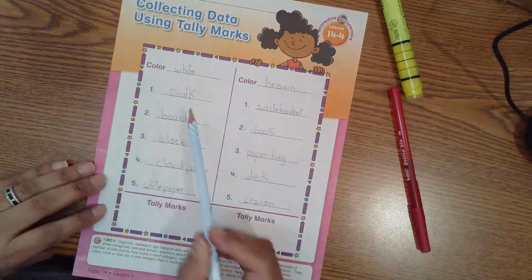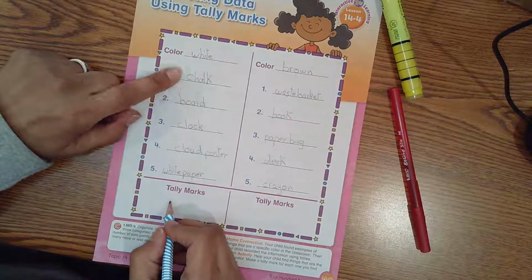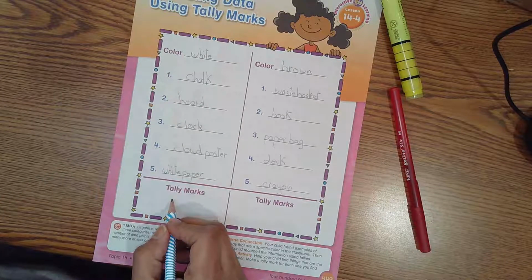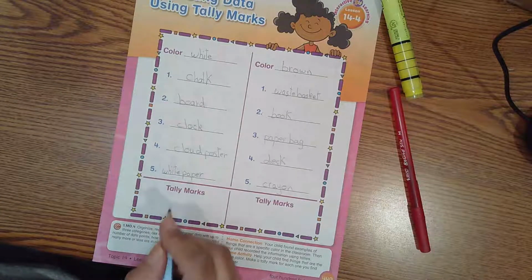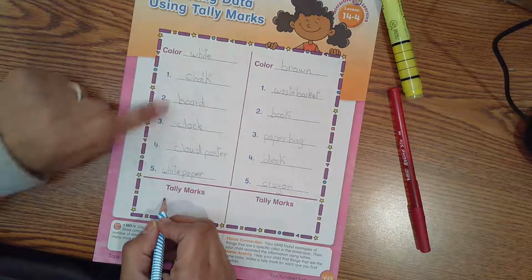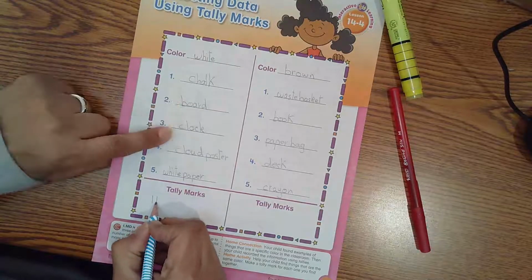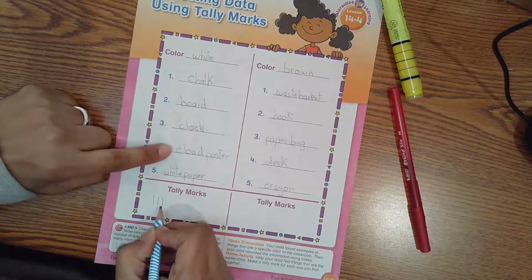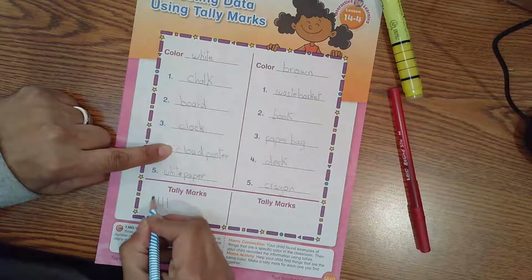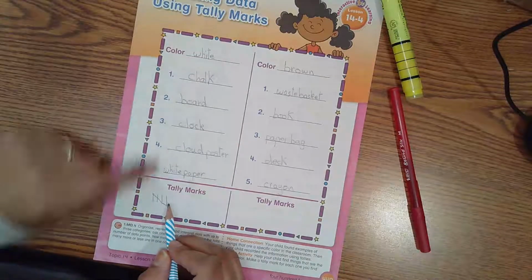So if I want to count these, I want to know an easier way to find how many I have. I'm going to count 1, 2, 3, 4, 5. So I'm going to put a tally mark to show me that I counted one item. So each tally mark will stand for one piece of the item that I listed here. So I have 1, 2, 3, 4, and this is my fifth one. So when I look at this, that means I have 5 items that are white.